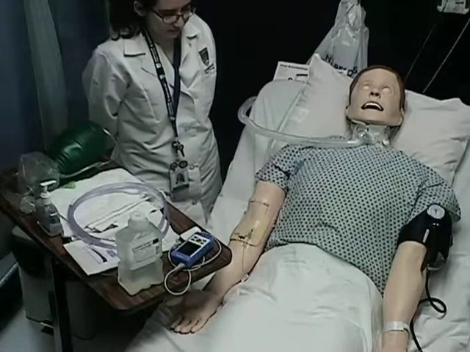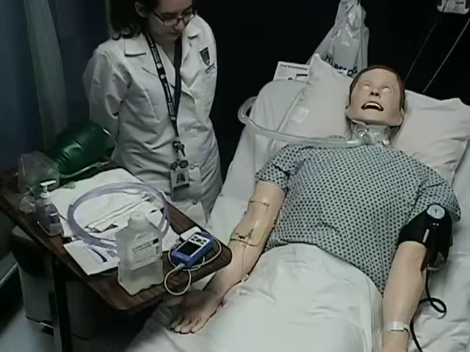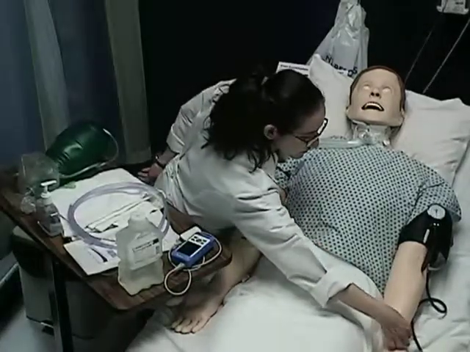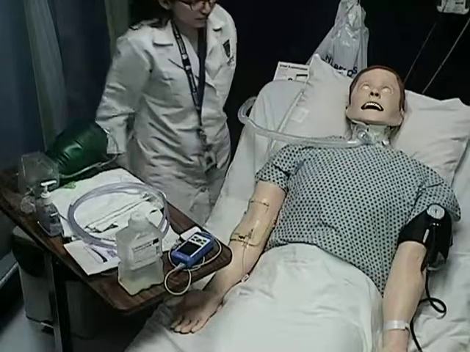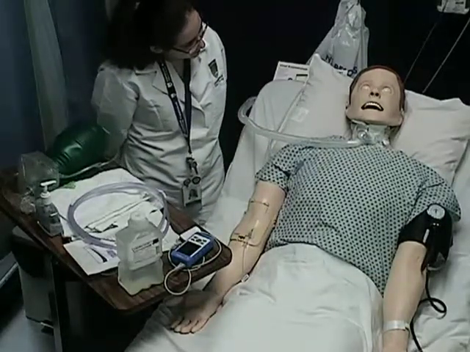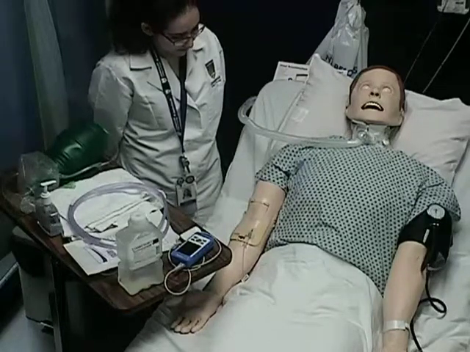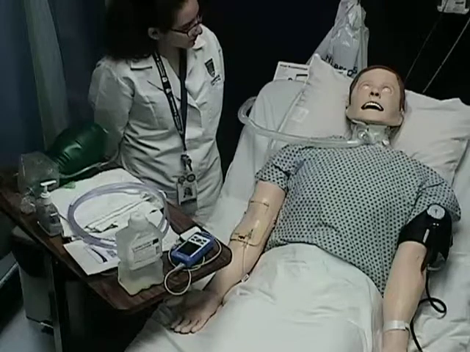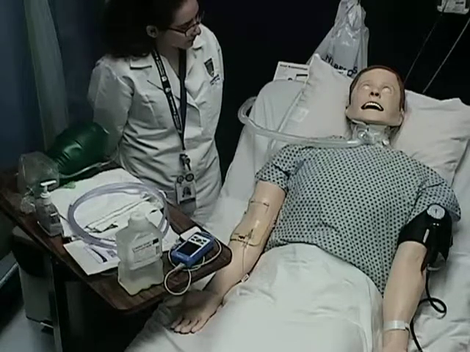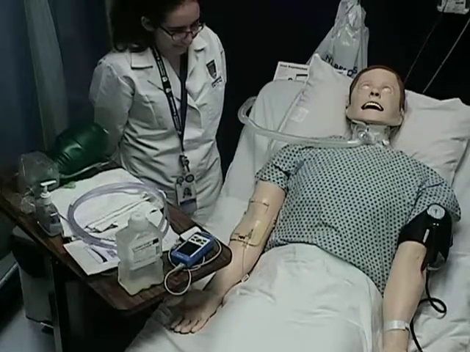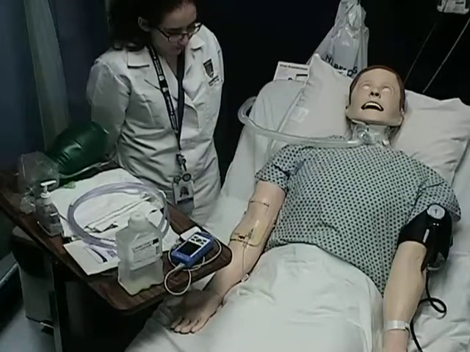Suctioning. Step 1, assessment. Identify patient using 2 identifiers. Assess for signs and symptoms of airway obstruction requiring suctioning. Assess symptoms associated with hypoxia and hypercapnia. Assess for risk factors for airway obstruction, including pulmonary disease, level of consciousness, fluid balance, humidity, gag reflex, and anatomy.